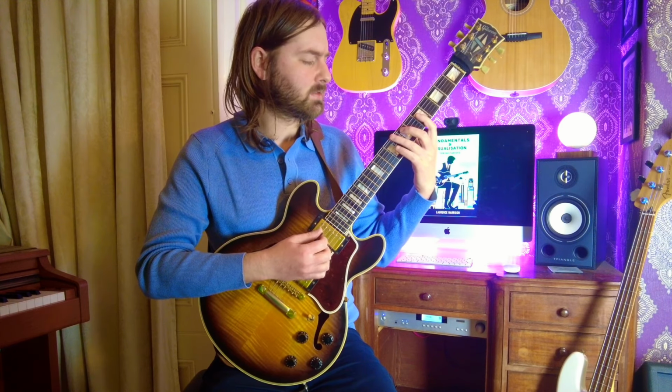There we go, and these are often called closed triads. To spread the triad out, sometimes it gets called open triads too, we take the middle note, which in this case is E, and we take it up the octave. So we've got various different ways of playing this chord. We could play it there, we could play it there as I did before, and we can also move the E here to the next string along.